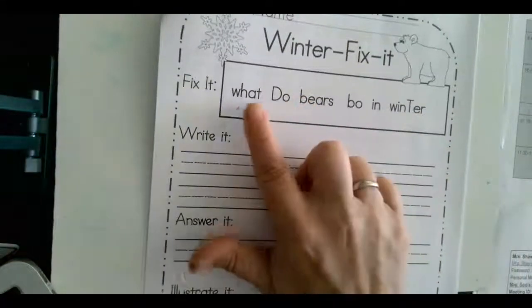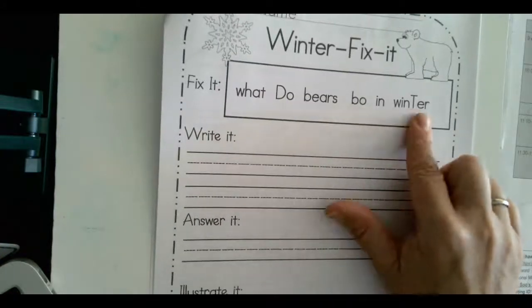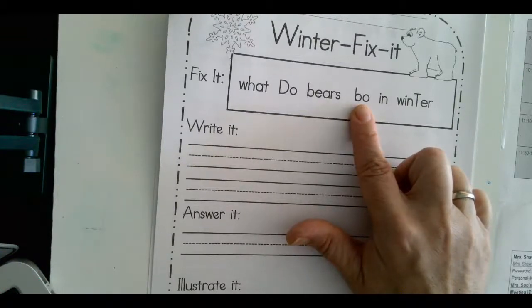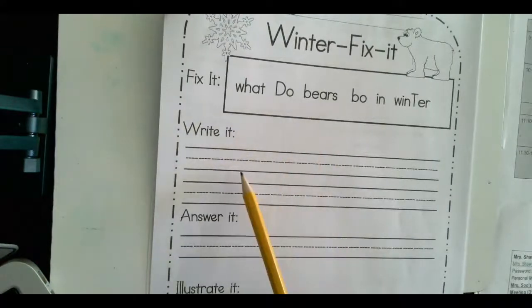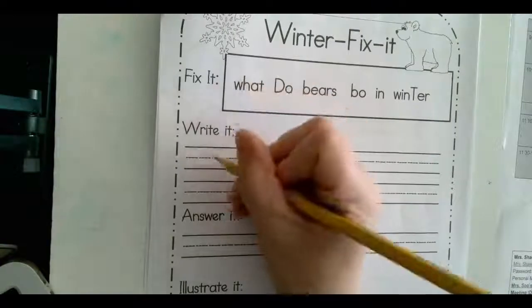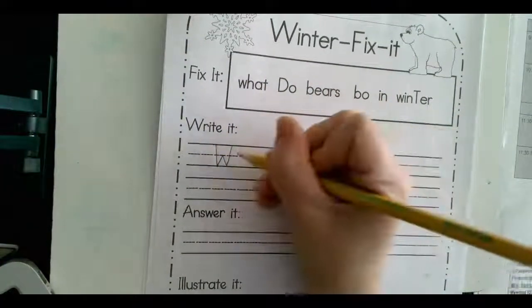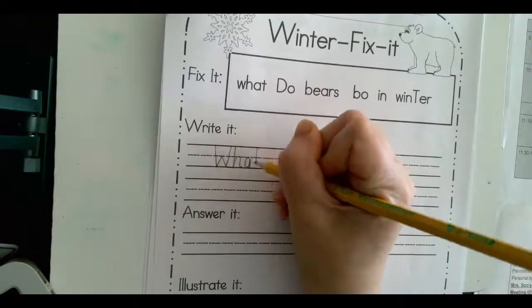And then let's read it. What do bears bow in winter? Does that make sense? Do you think maybe that's one of our snap words? Maybe we could turn that around. So you're going to take these words and write them correctly. I'm going to just get you started here. The word what, you would have a capital, right? And then in nice handwriting on the line, you're going to write the sentence.